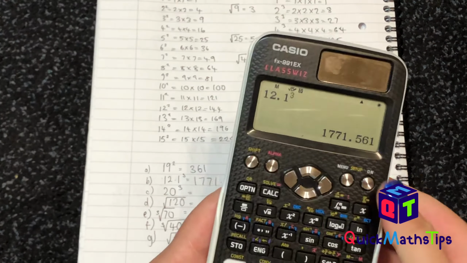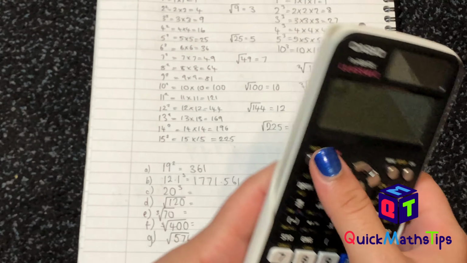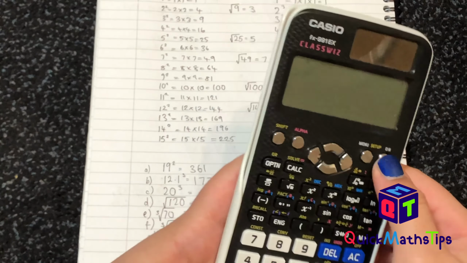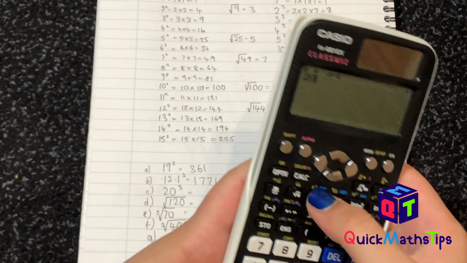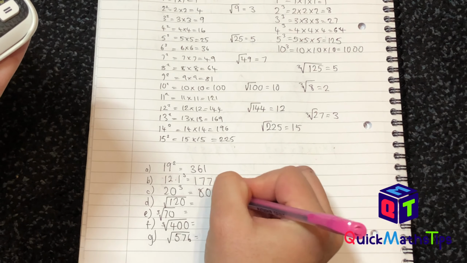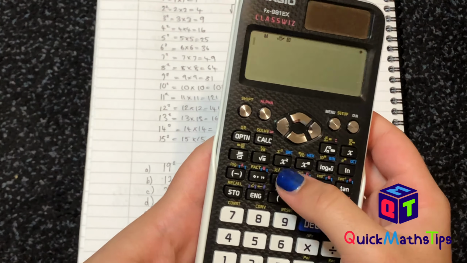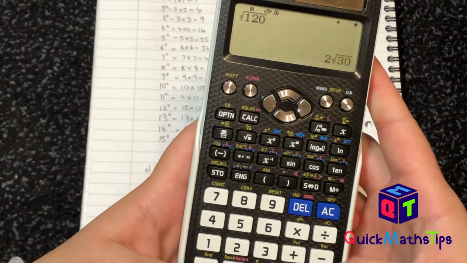I've got 20 cubed, so 20 to the power 3. Oh, sorry. Shift square, there we go. That's 8,000. Now, square root of 120. So I'm going to click the square root button and 120.